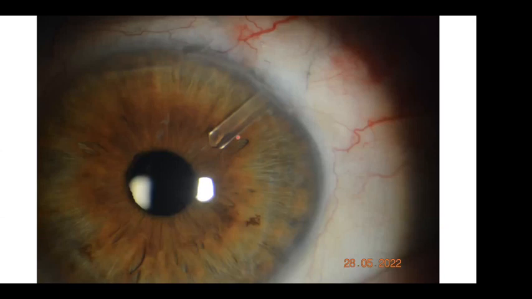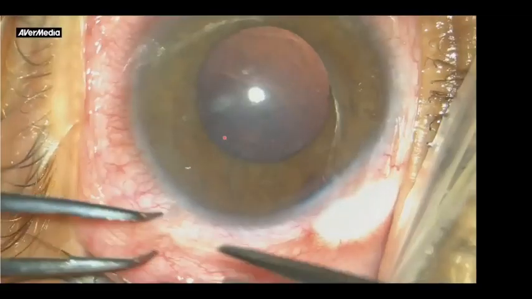And I like to measure the distance as half the distance from the limbus to the pupil. This one is slightly longer, but I'll be satisfied when it is half the distance on the surface of the iris. So again, this is the video.